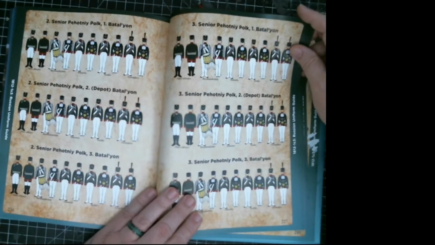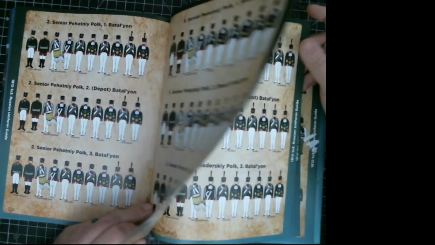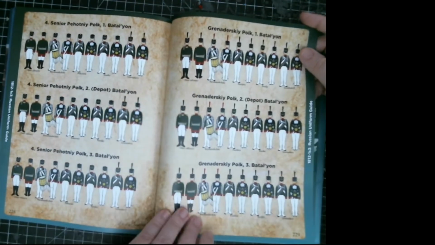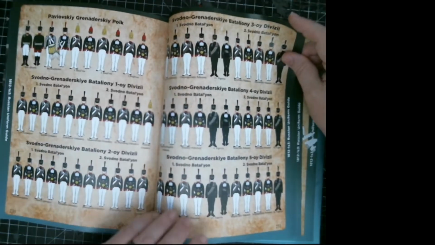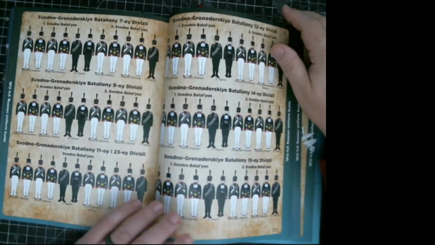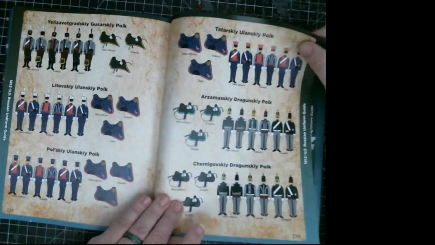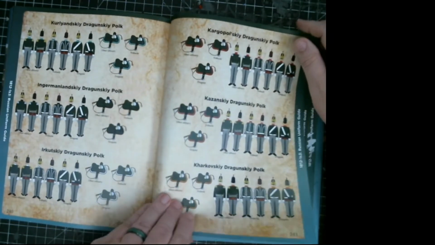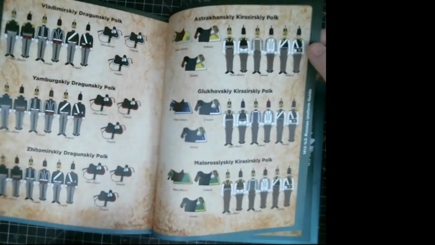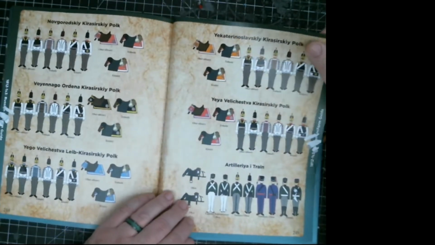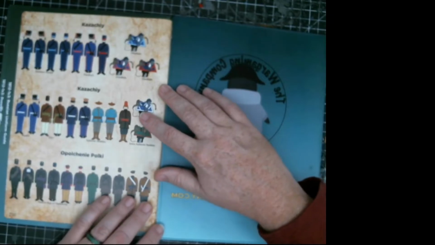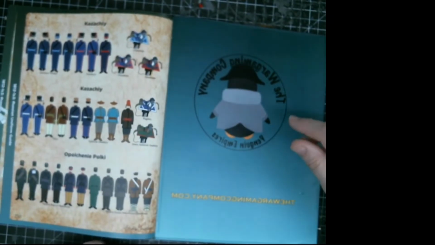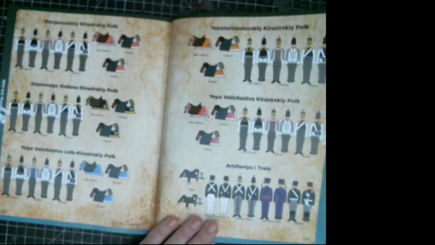The Russians, for infantry, it's basically green, and just all the battalions and regiments served through the whole war. Then you come to the more cavalry regiments, lancer units, dragoons, stuff all the way down to the Cossacks, Tartar forces.